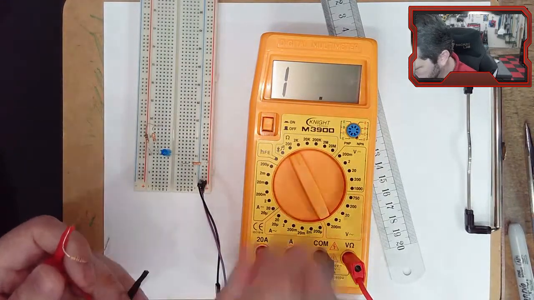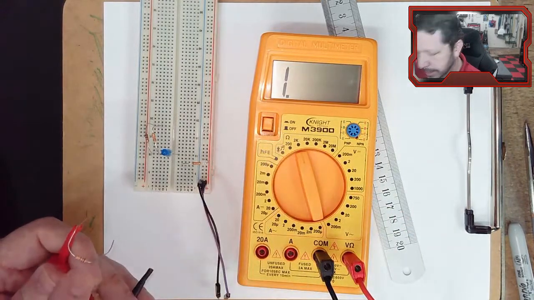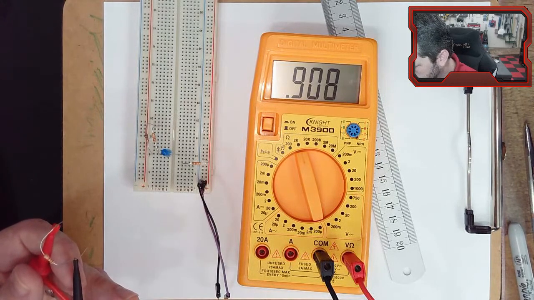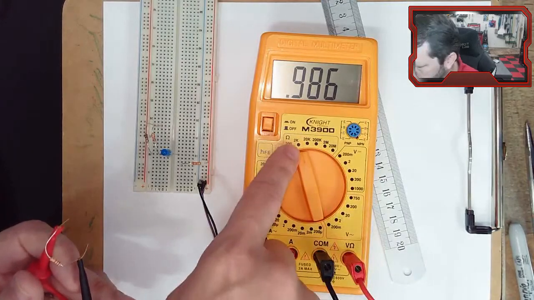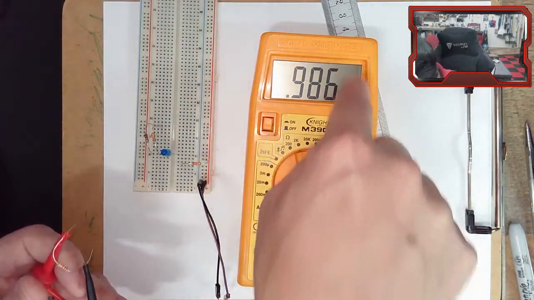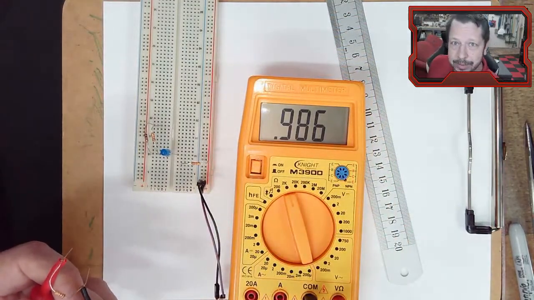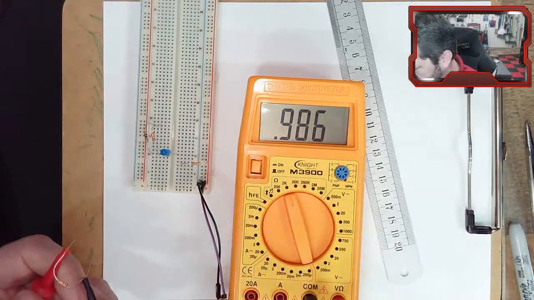So let's switch it over to the 2K side. 2,000 ohms is larger than 1,000 ohms. That one should work for us. And it does. We get 0.986, but this one doesn't give us units that I can see. There's no units on there. So you kind of have to have an idea of what the units you're dealing with are. So these would be thousands of ohms.